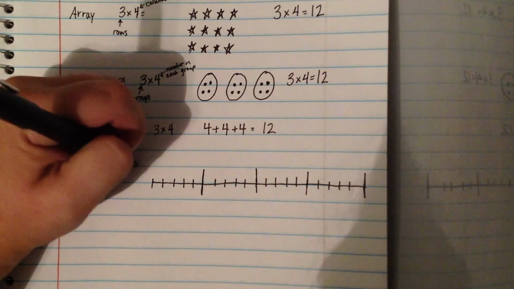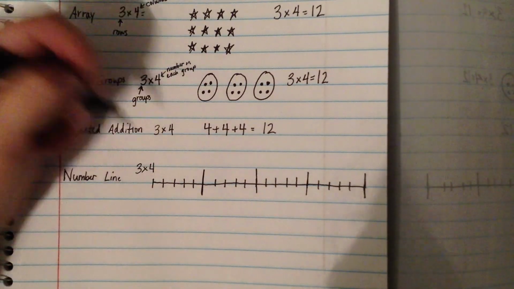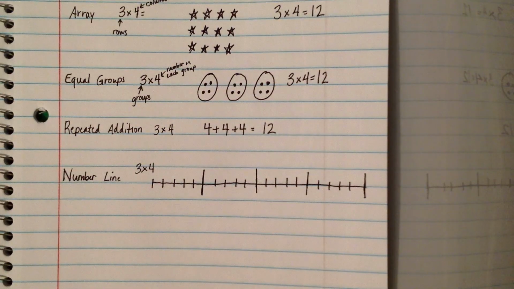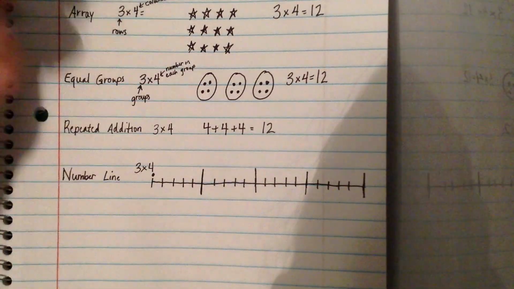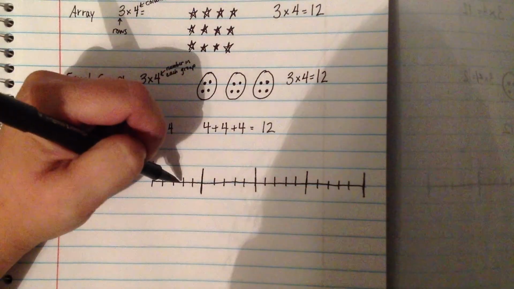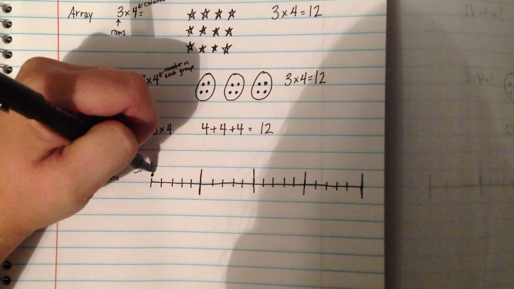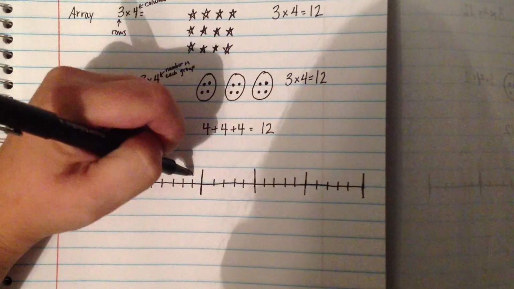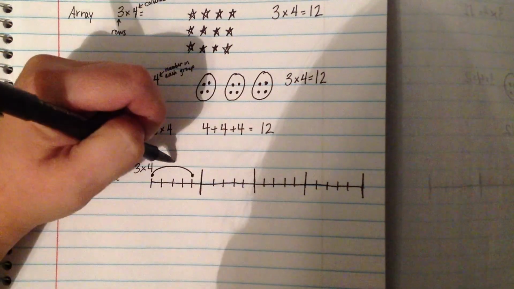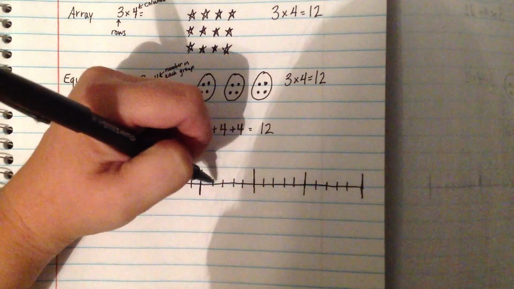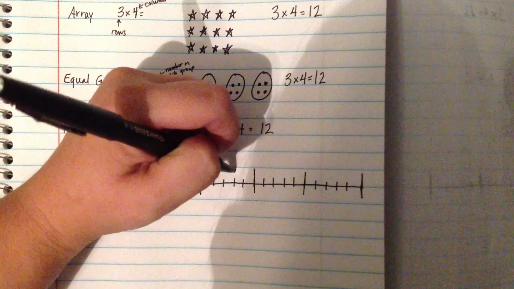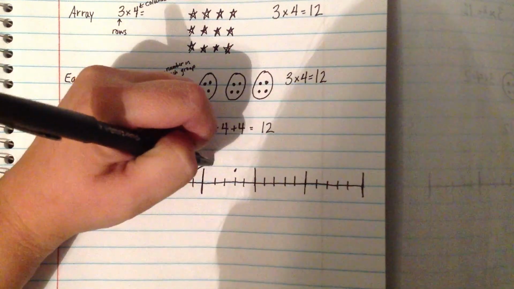Again, my problem is 3 times 4, which means I need to count to 4 and jump 3 times. So if I start at 0, I'm going to count up 4, 1, 2, 3, 4, and I have a dot. That's 1 jump. I'm going to count up 4 again, 1, 2, 3, 4, put my dot, and make my jump.